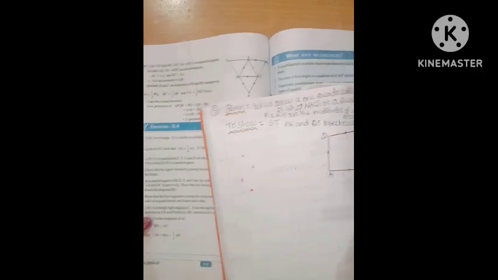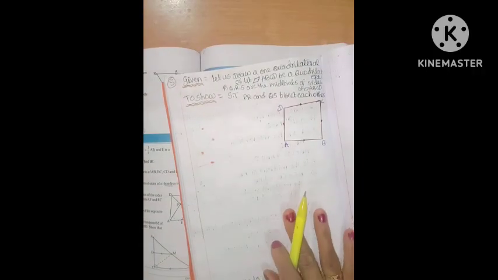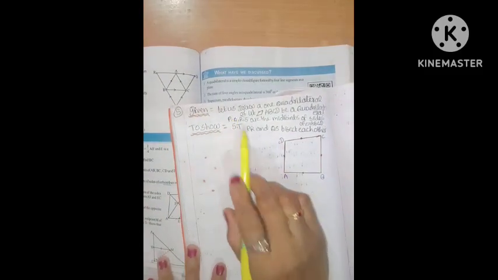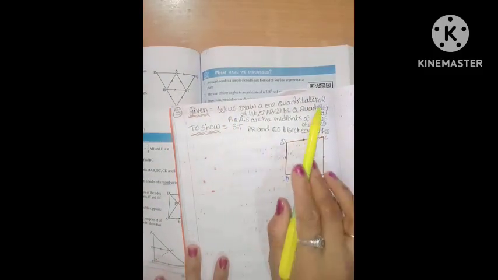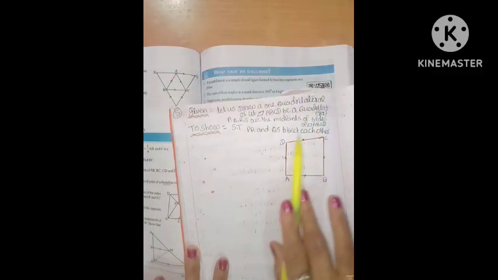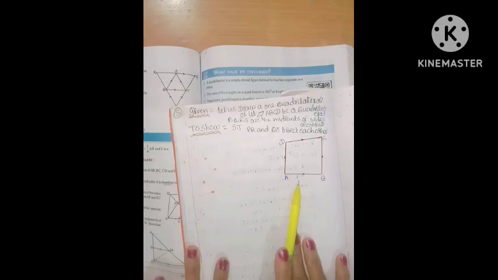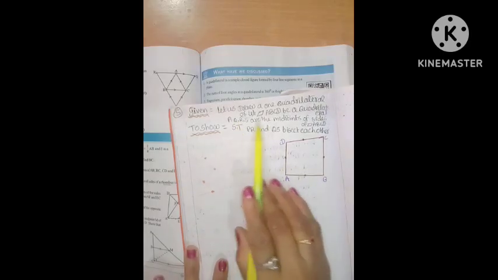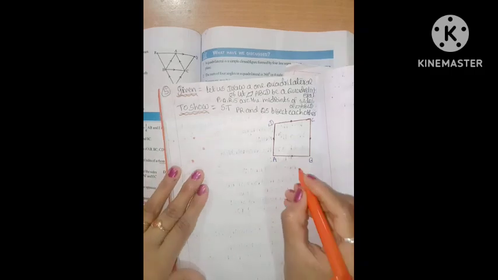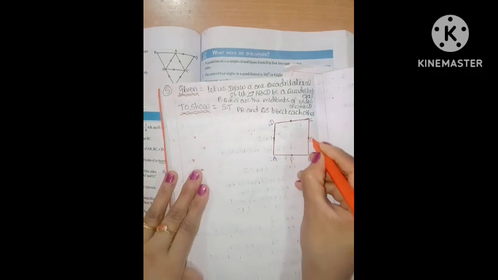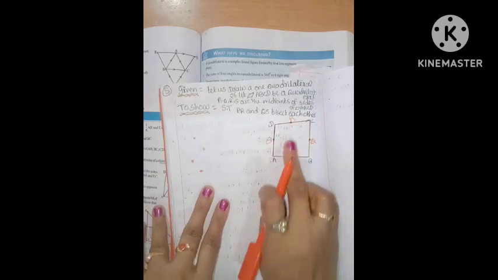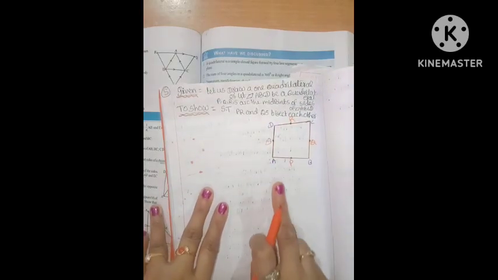So how do we show this? First, write the given data. Let us draw a quadrilateral ABCD, and P, Q, R, S are the midpoints of the sides of ABCD.